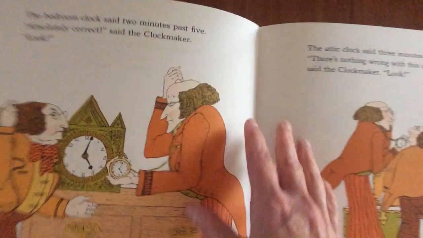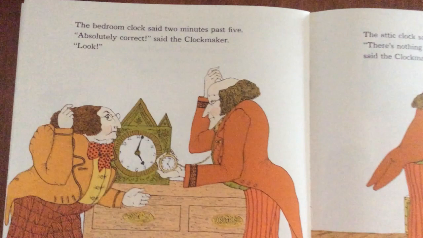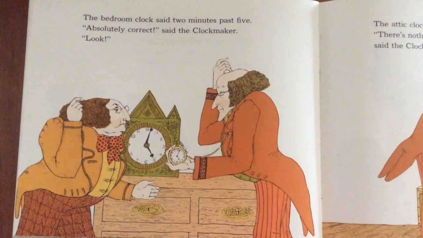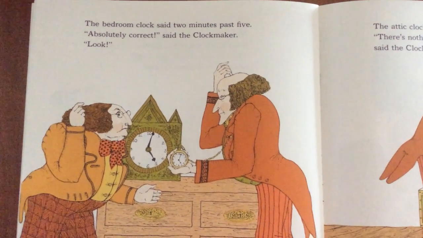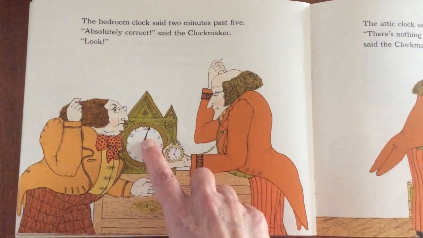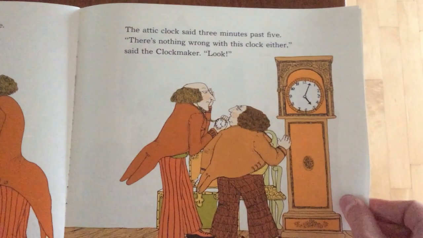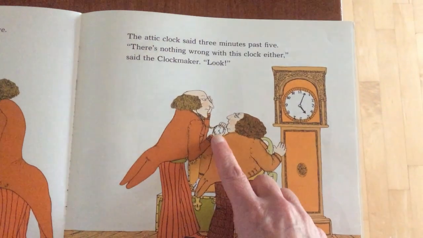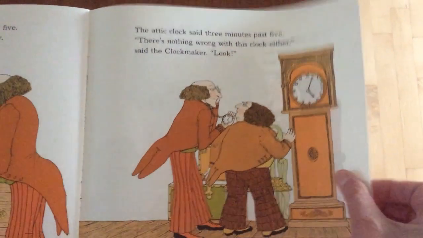Mr. Higgins just didn't realize it took time to go from one room to the other, so in the meantime, the clocks changed, didn't they? The bedroom clock said 2 minutes past 5. Absolutely correct, said the clockmaker. Look, they're the same. The attic clock said 3 minutes past 5. There's nothing wrong with this clock either. Look.